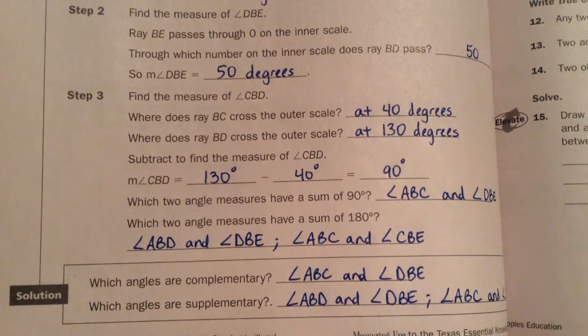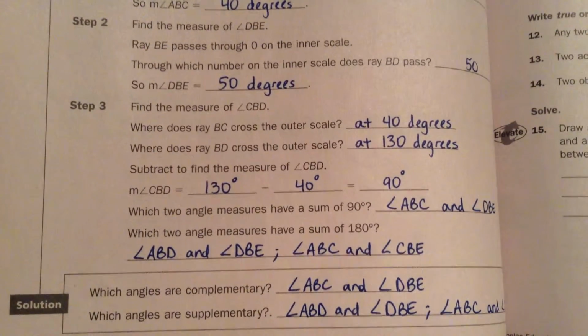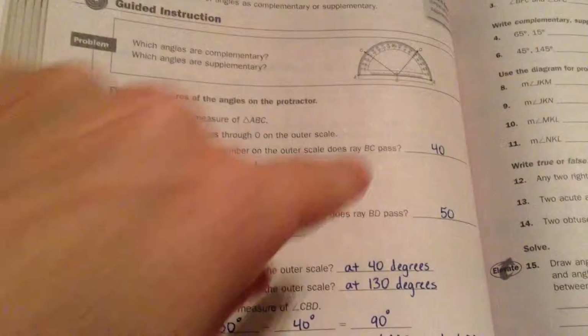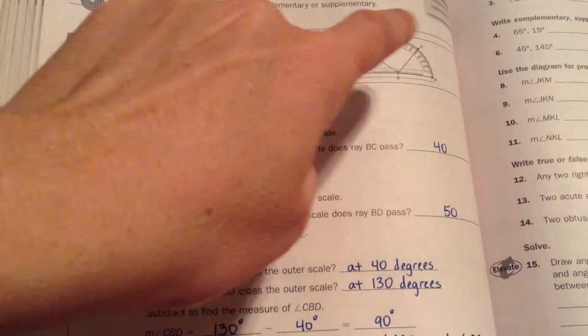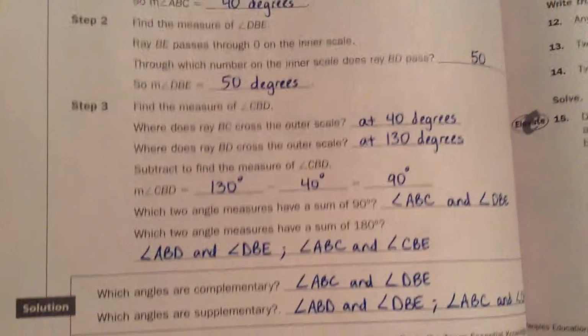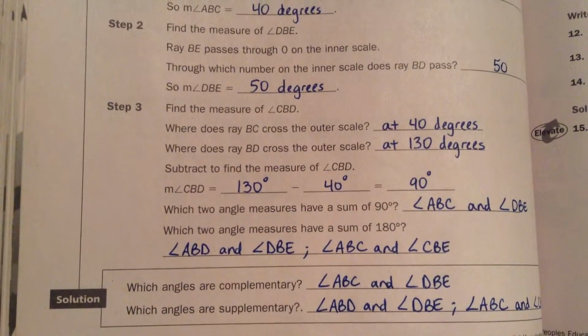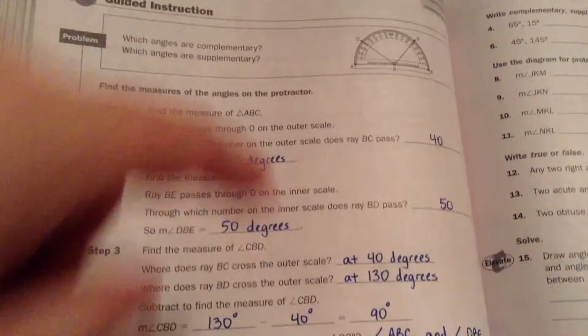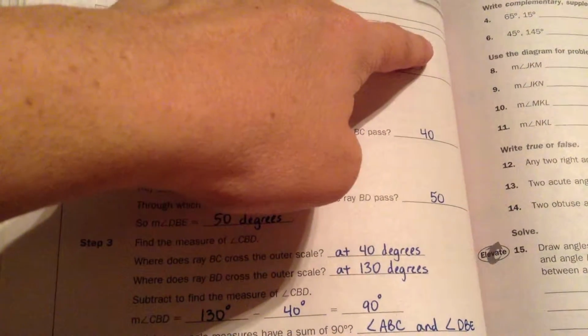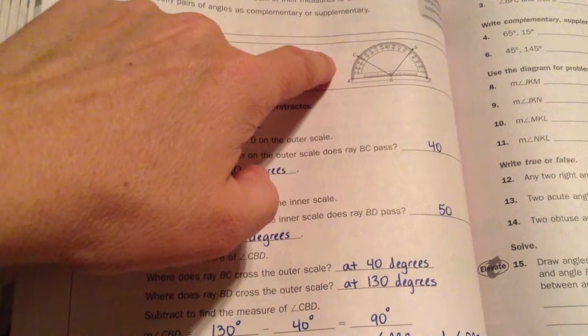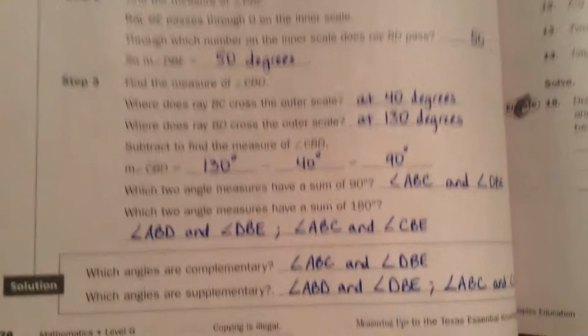So it says which two angle measures have a sum of 90 degrees, and that would be ABC and DBE, because ABC and DBE have a sum of 90 degrees. And then the two angle measures that have a sum of 180 would be ABD and DBE. And it would also be ABC and CBE. And those two angles together measure 180 degrees.